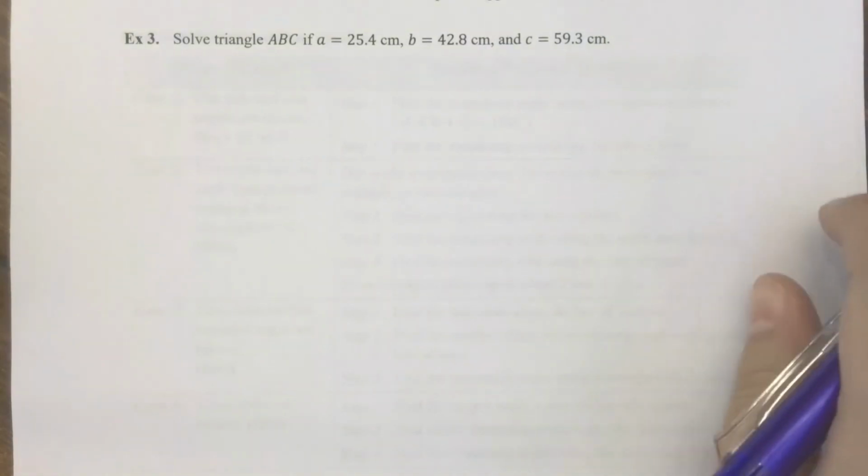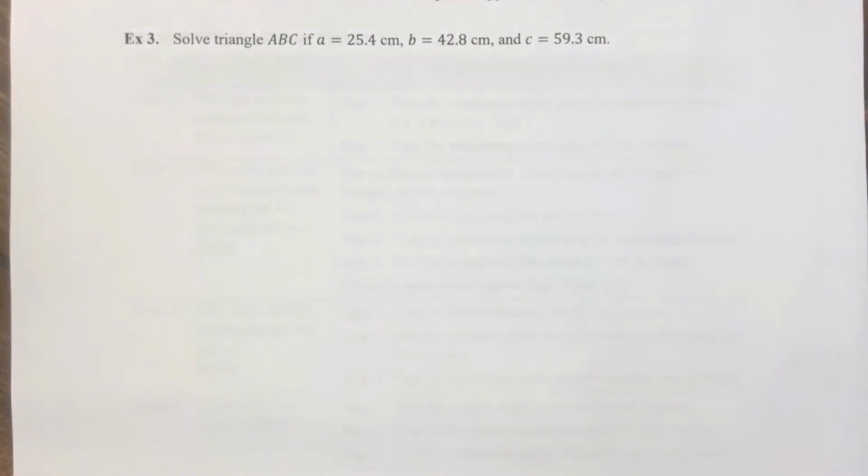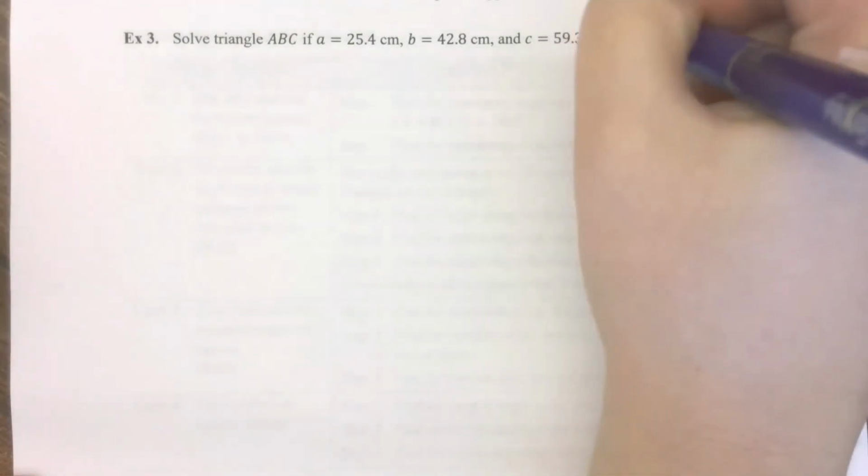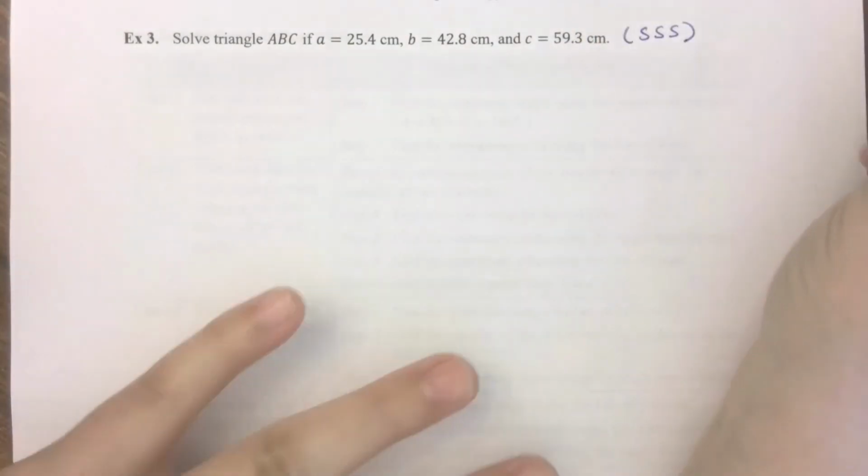Alright, so example 3. Solve triangle ABC if A is 25.4 centimeters, side B is 42.8 centimeters, and side C is 59.3 centimeters. Okay, so notice here we're not given any angle measures, we're only given sides. So this is a side-side-side case.